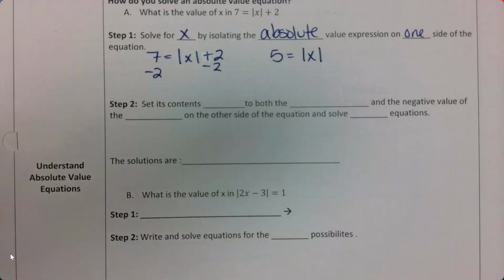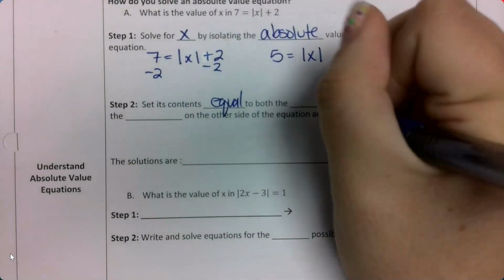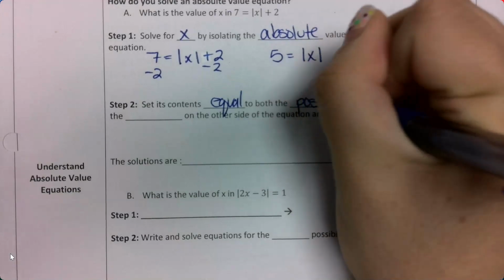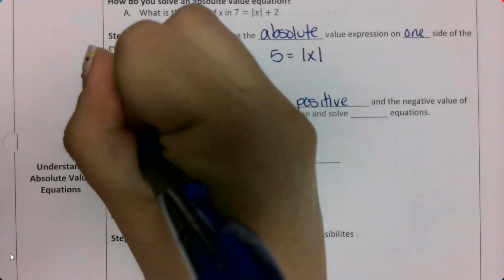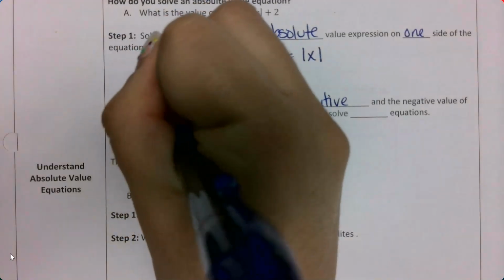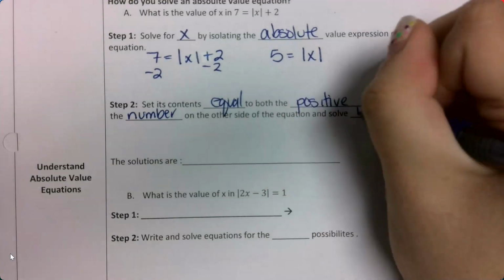Okay, so after this step, we want to set its contents equal to both the positive and the negative value of the number on the other side. Then we want to solve both equations if there's more work to go.